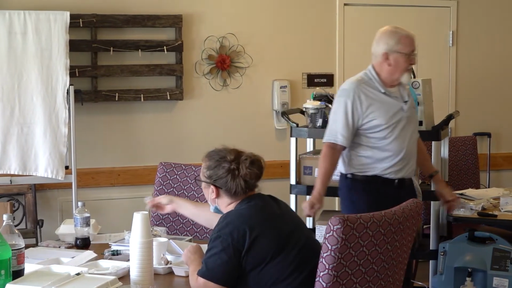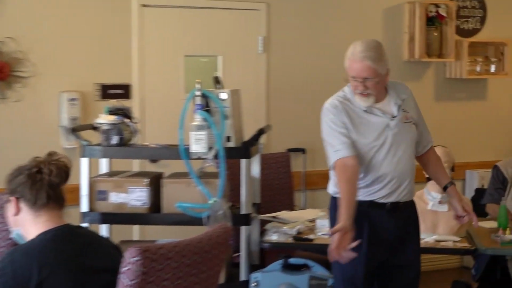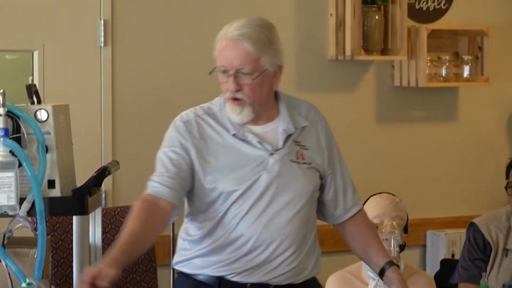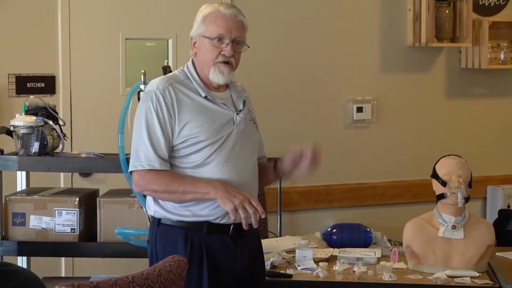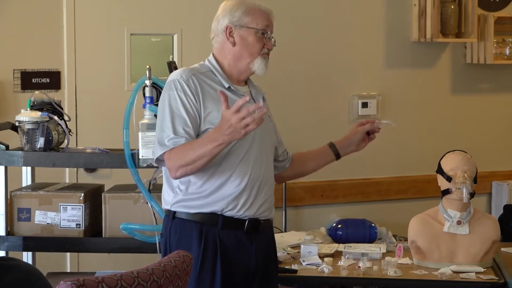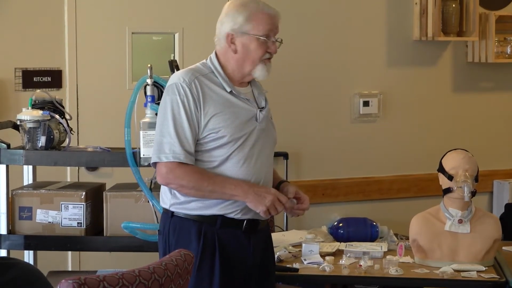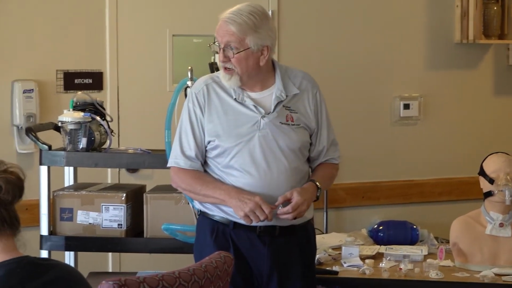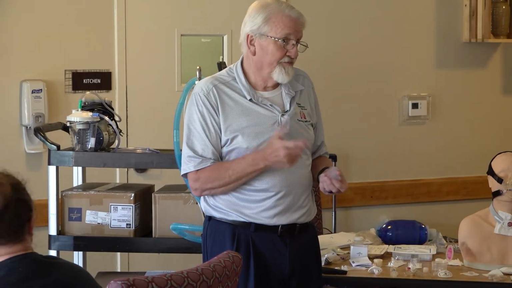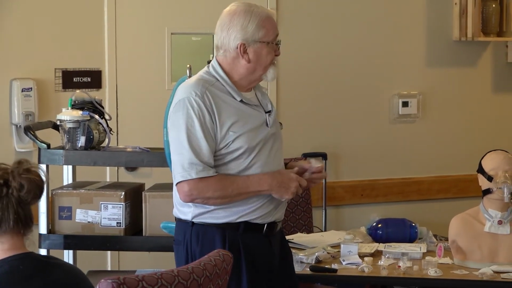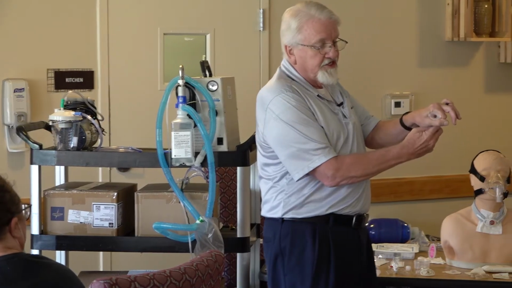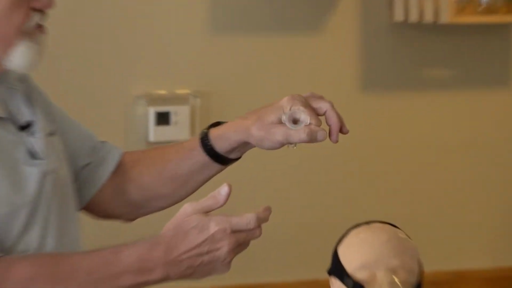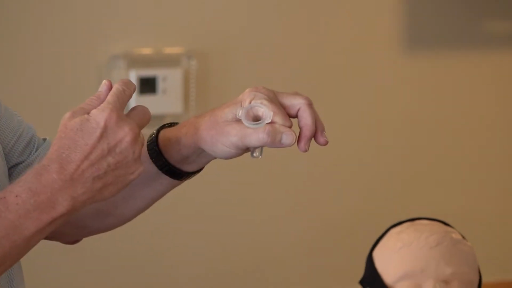So say you walk into Bob's room and you see his Lary tube laying on the floor. Just pick it up, rinse it under warm water, dry it off, put it right back in. No big deal. It doesn't matter if it was out 5 minutes or 5 hours. His stoma didn't change. Okay. So that's a Lary tube. Again, it just seats right there against the stoma, so no gauze or anything, and a regular trach collar.